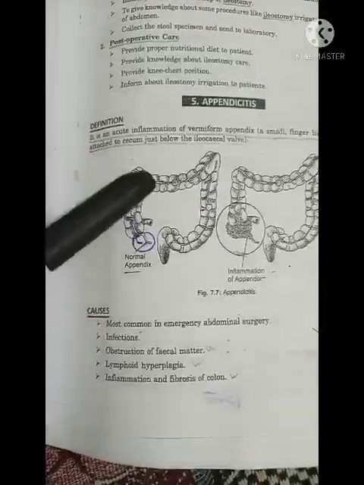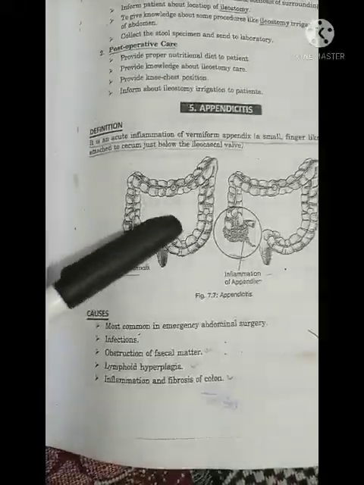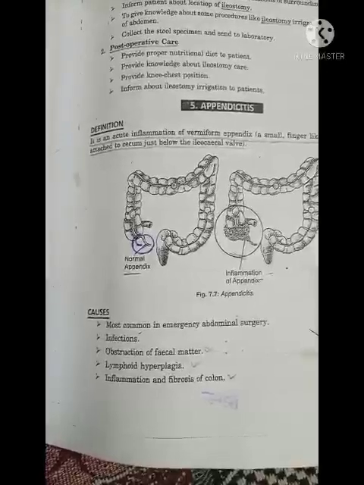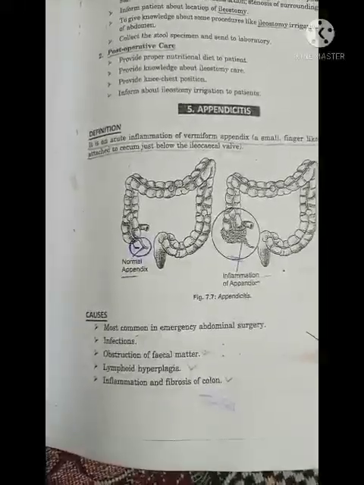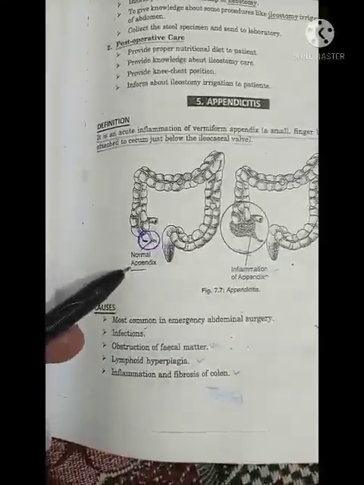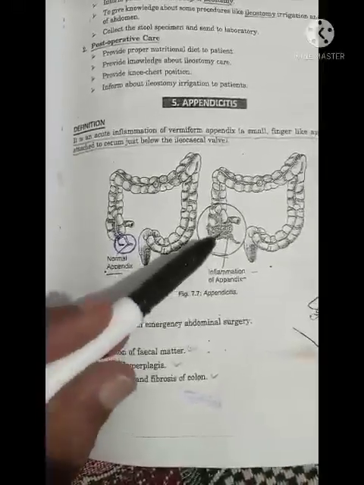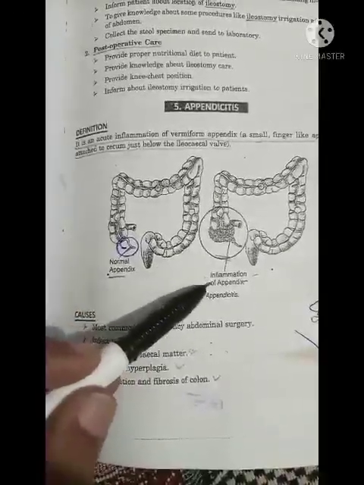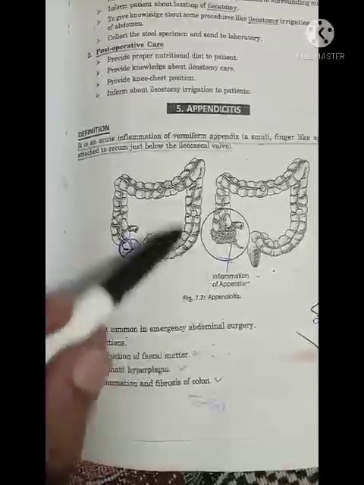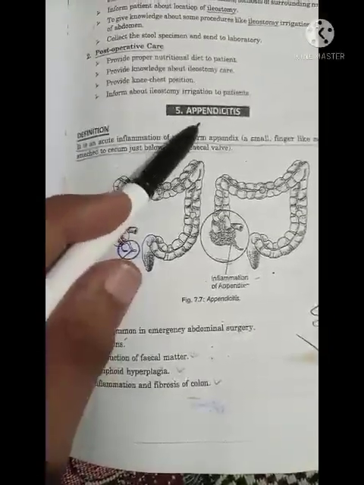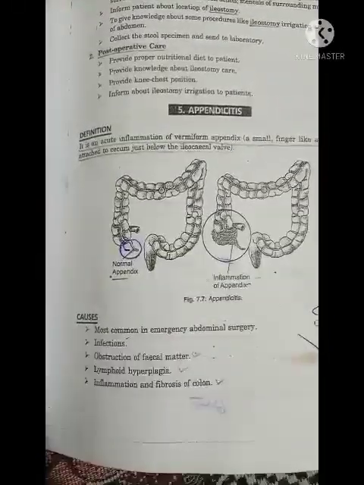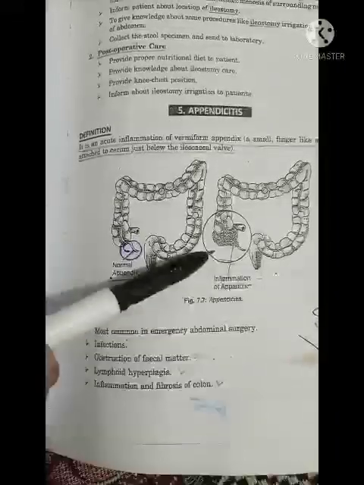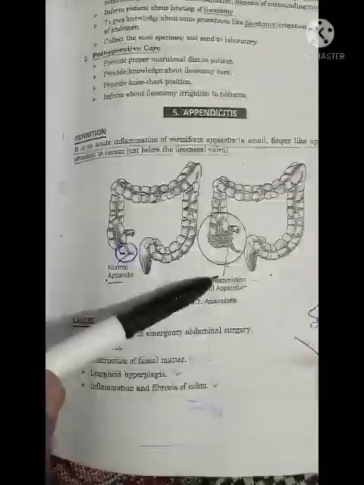Now look at the normal anatomy of the intestine. This is the large intestine. Now the appendix is present here. This is the normal appendix, and when inflammation occurs, this is the inflamed appendix. Inflammation of the appendix is known as appendicitis. When the appendix is inflamed, that condition is known as appendicitis.